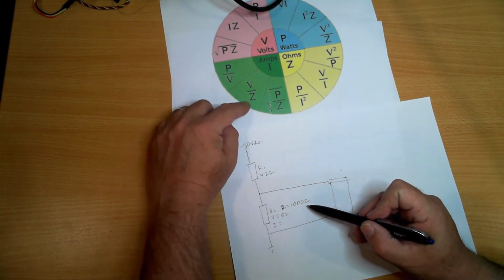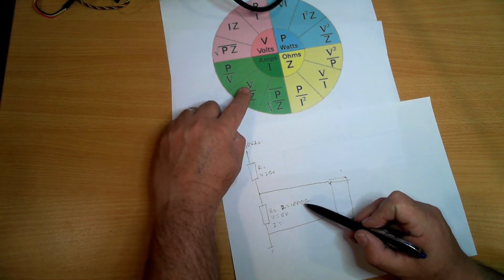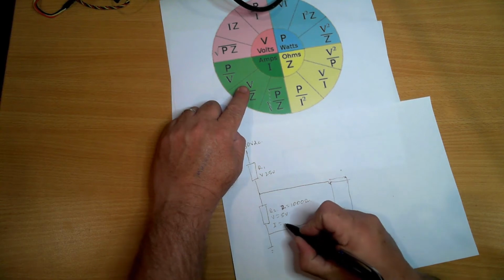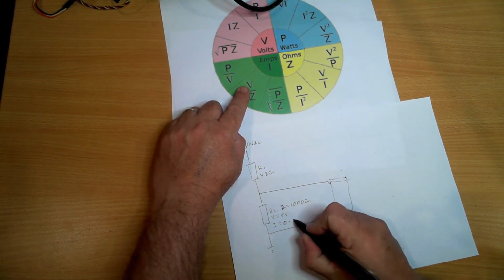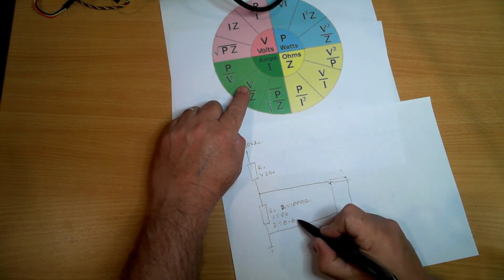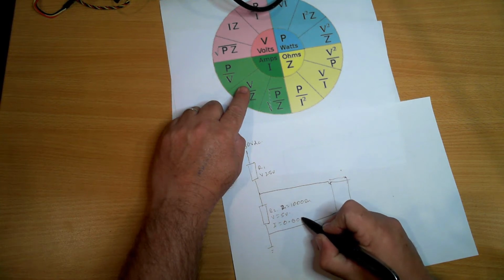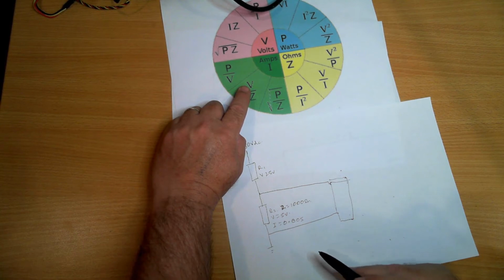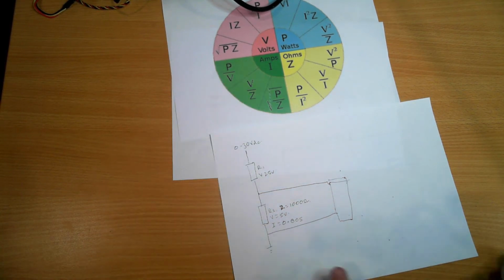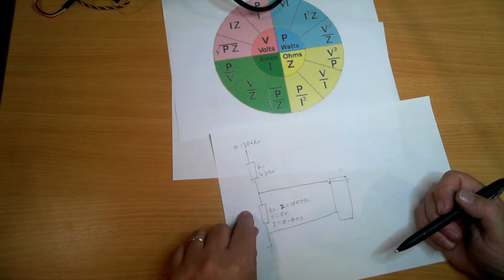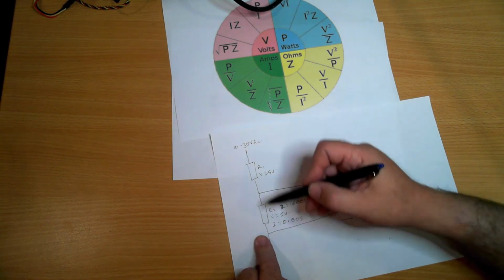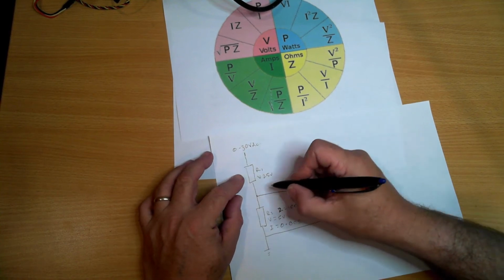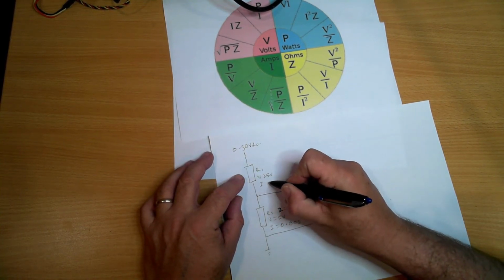So we know our impedance is going to be 1000, we know our volts is 5, so 5 divided by 1000 is going to be 0.005. So now we know our current flowing through there. We know the same current is going to be flowing through here. So I here will be the same.